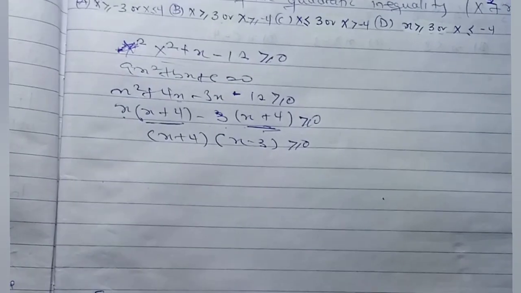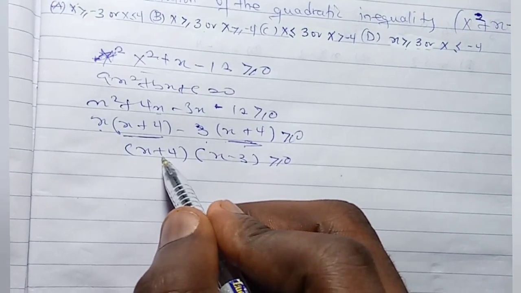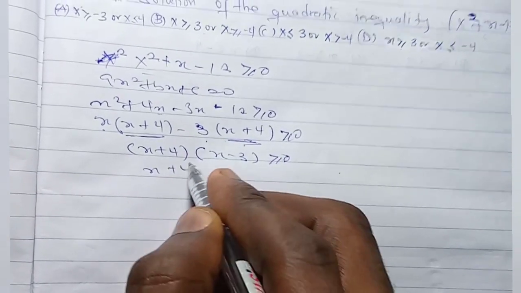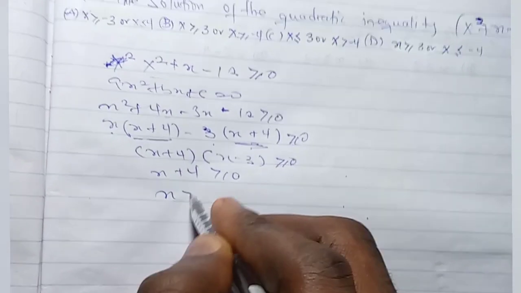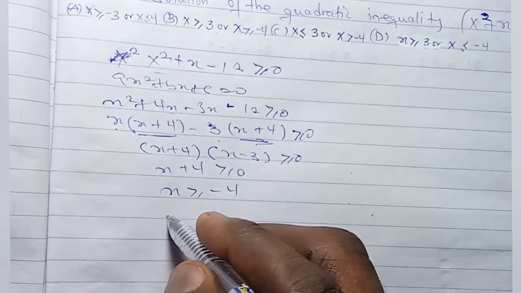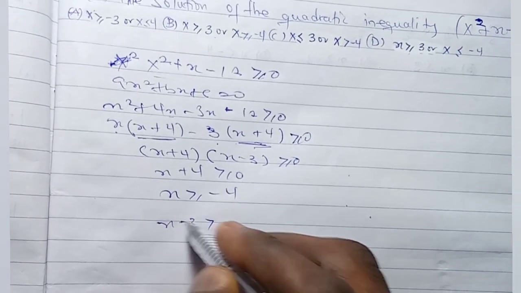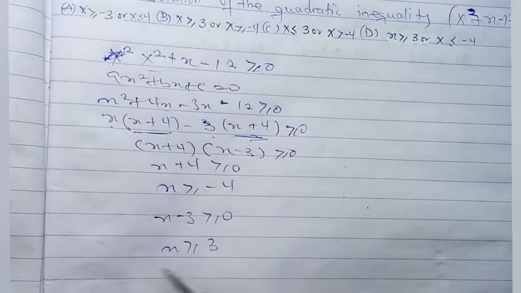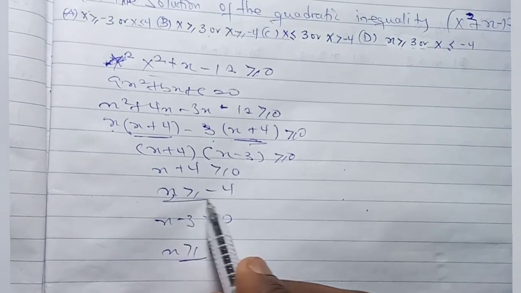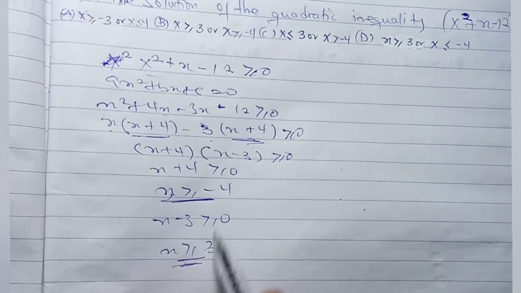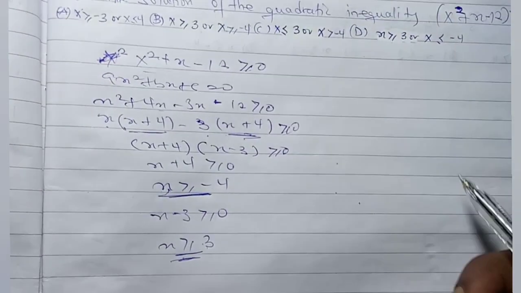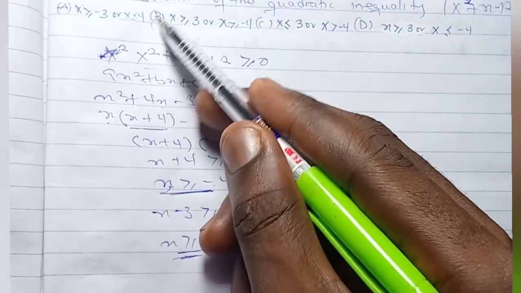Hope you're following now. Comparing each of the brackets to the inequality sign, greater than or equal to 0. So x plus 4 greater than or equal to 0, first, x is greater than or equal to negative 4, and also x minus 3 greater than or equal to 0, so x is greater than or equal to positive 3. So you can see that x is greater than or equal to 3 and x is greater than or equal to minus 4. So our option B is correct. Next question.